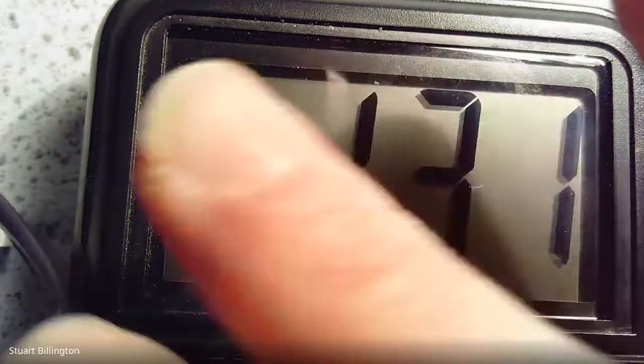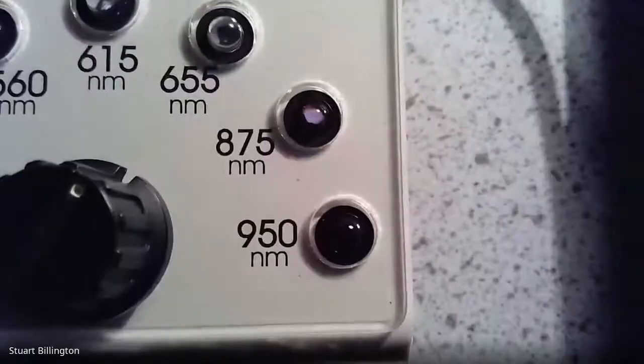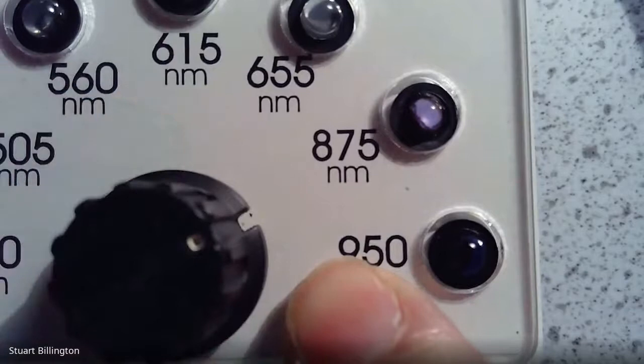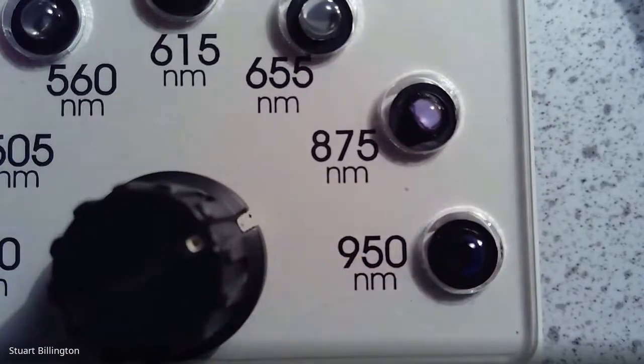All right, well, let's see what the camera can pick up for the other two LEDs. Not convinced that's picking up anything. Try the other one.